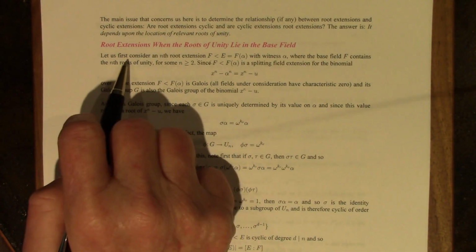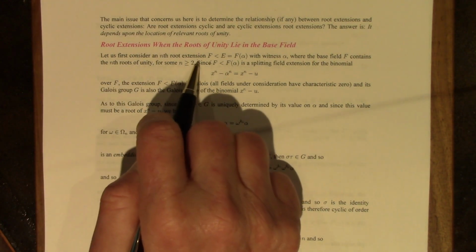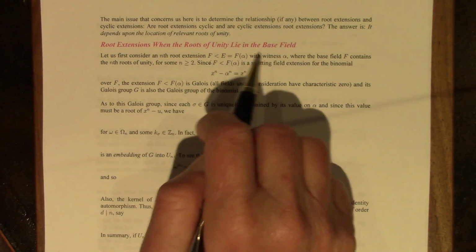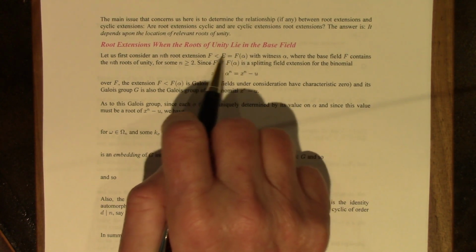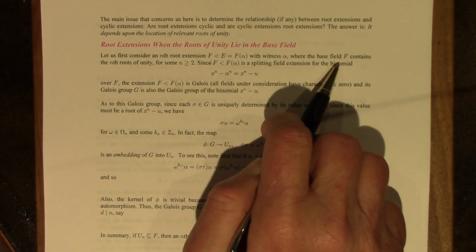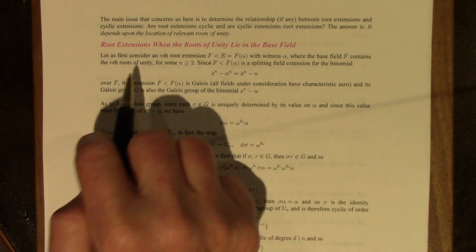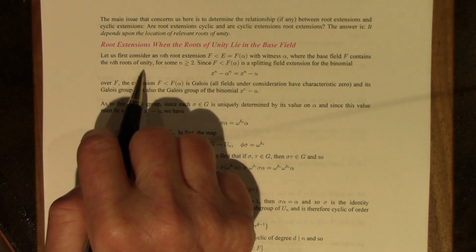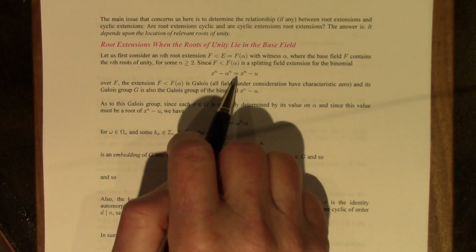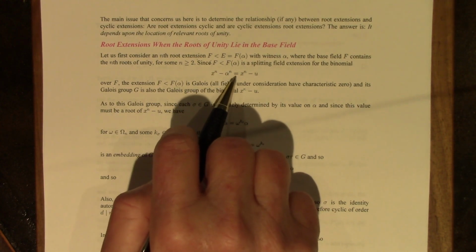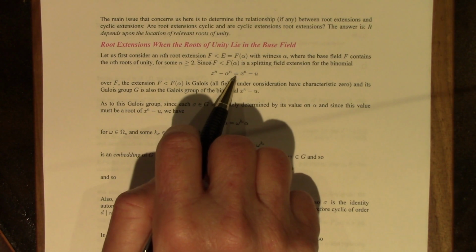So let's first consider an nth root extension, E over F. E is generated by a witness alpha, so alpha to the n belongs to the base field. And let's assume that the base field F contains the nth roots of unity. We've seen that F(alpha) is a splitting field extension for this binomial over F.